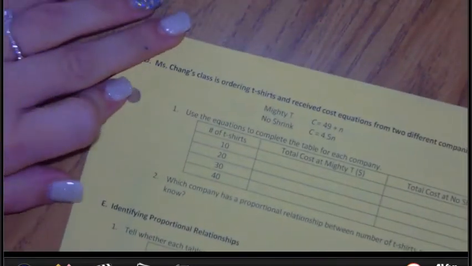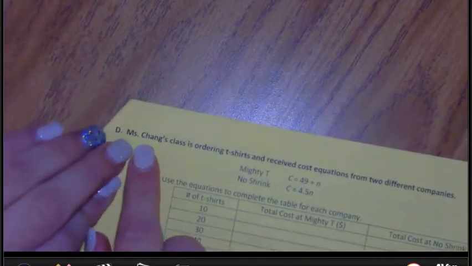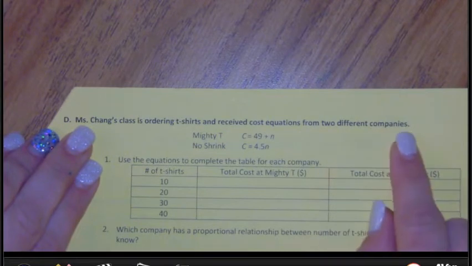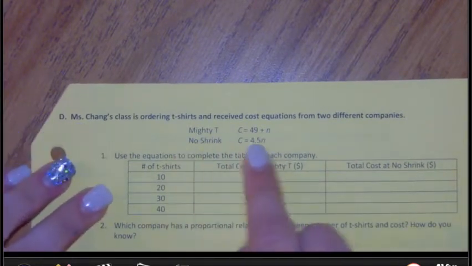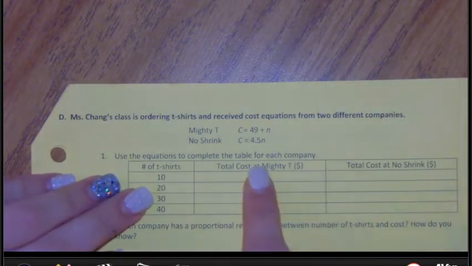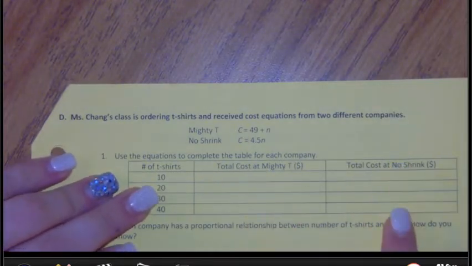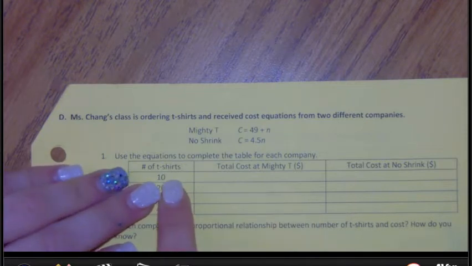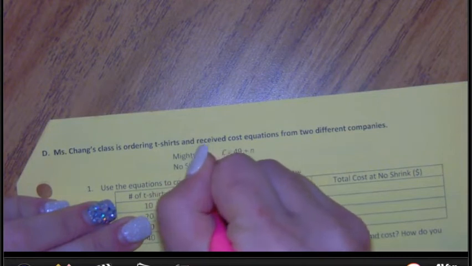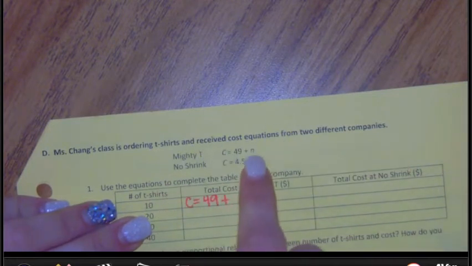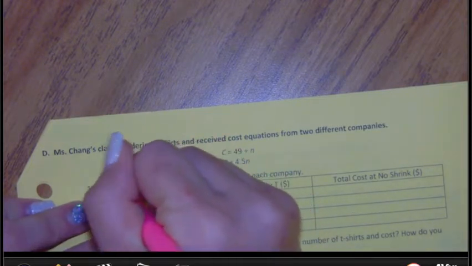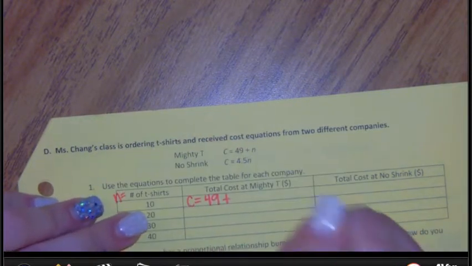All right. Letter D. Miss Chang's class is ordering t-shirts and received cost equations from 2 different companies, Mighty T and No Shrink. Use the equations to complete the table for each company. So Mighty T is here and No Shrink is here. Okay, so for 10 shirts for Mighty T, it says to do C equals 49 plus, everywhere I see an N, that's the number of shirts. Okay, so N is equal to number of shirts.